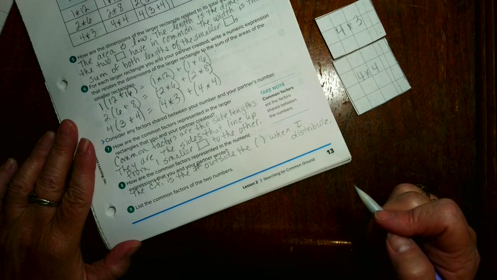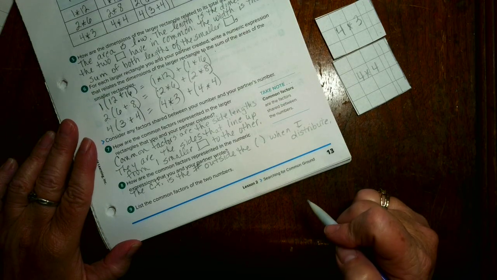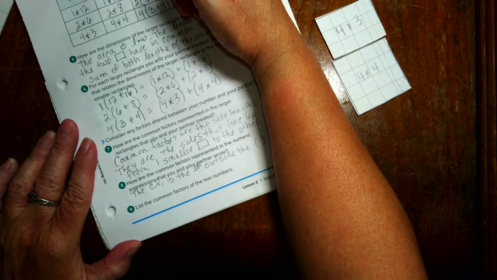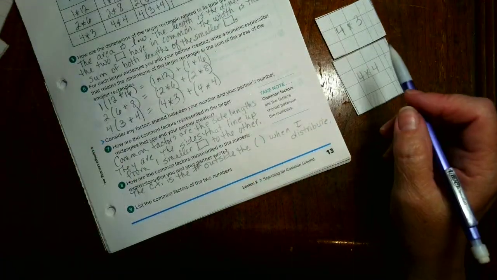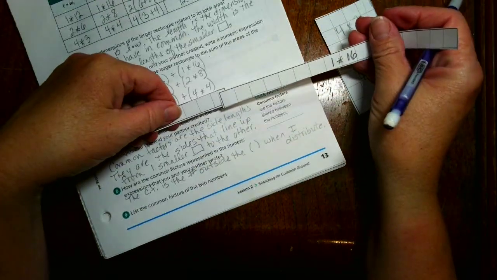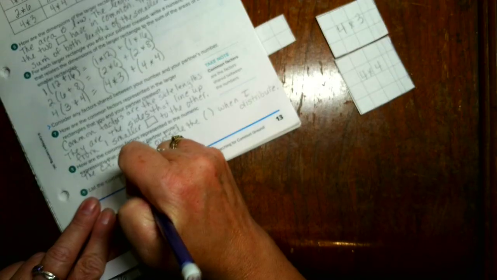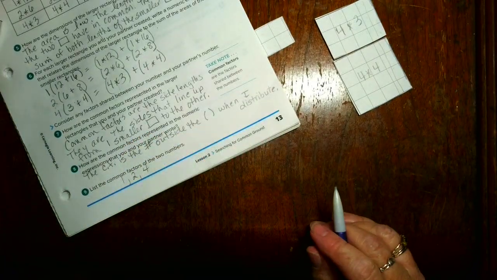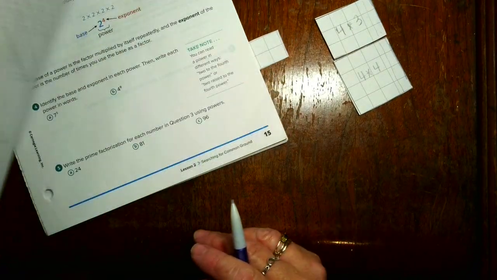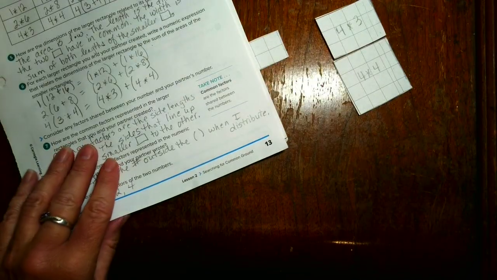Number 9 says list the common factors. Well, the common factors that they had in common was the parts that we lined up. So we had a 1, here we had a 4, and the other one was a 2. So 1, 2, and 4. And we are going to stop right there.